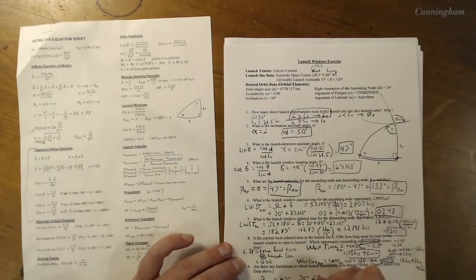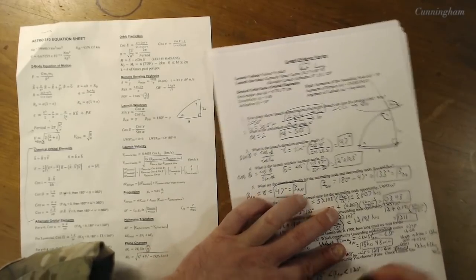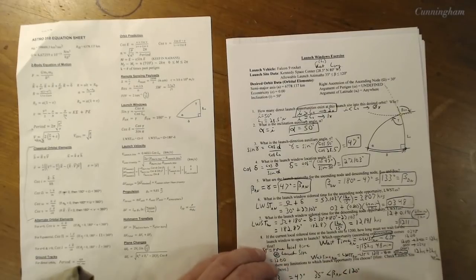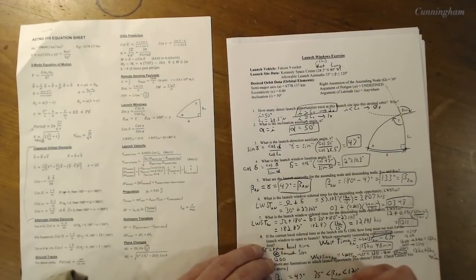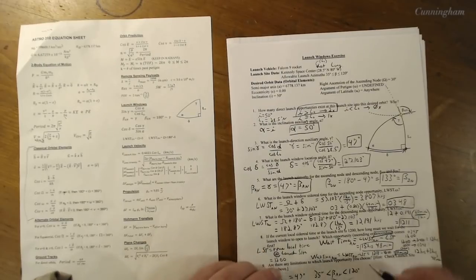Why? Well, because 133 is bigger than the max, right? What's a better way to write this? Because the descending node launch azimuth is bigger than 120, which is the max, we can't use our descending node opportunity. So there are limitations. Here's how I'd write it.